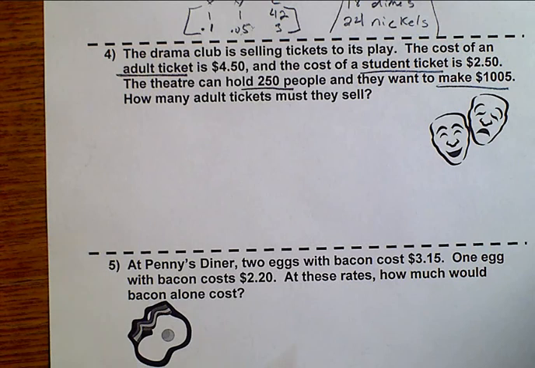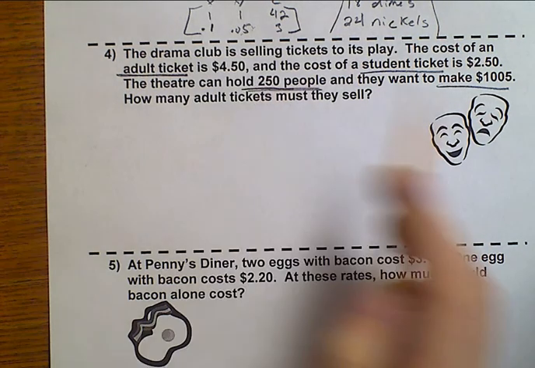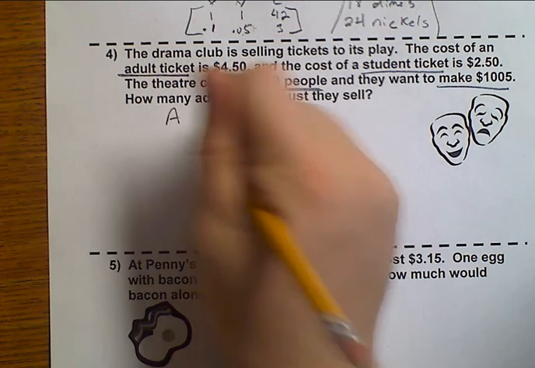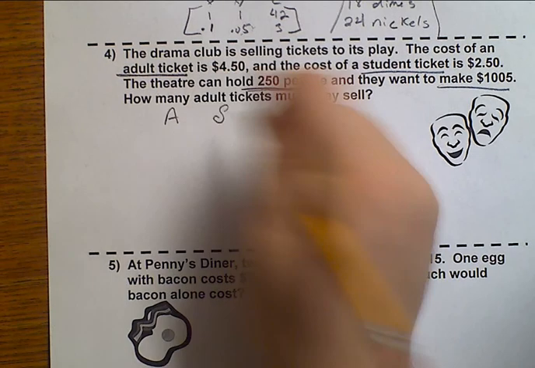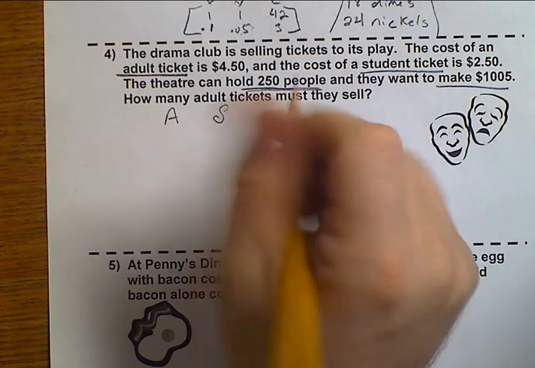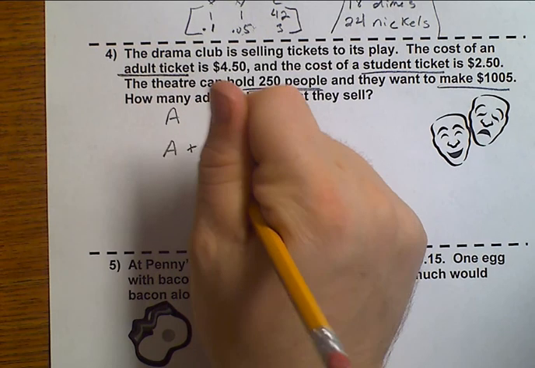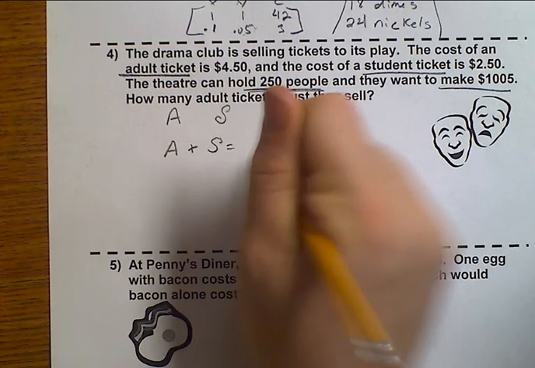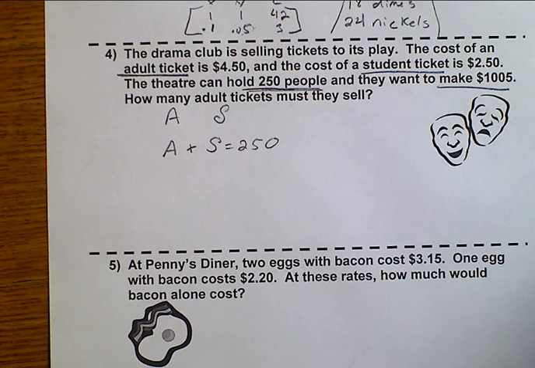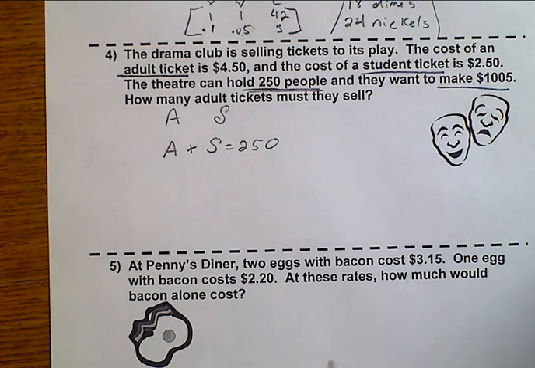Well, we want to hold 250 people. So we have adult tickets, we have student tickets, and so our adult tickets plus our student tickets is 250 tickets.